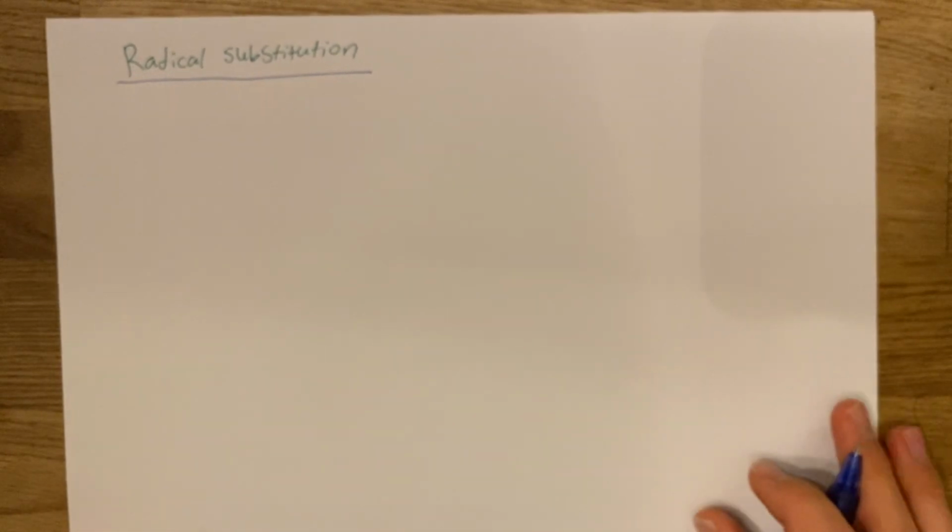Hello, in today's video I'll be going over radical substitution. So what is a radical substitution? Well, it's when a radical reacts with some other molecule and a substituent on that molecule gets substituted for that radical. So let's begin with what a radical is.